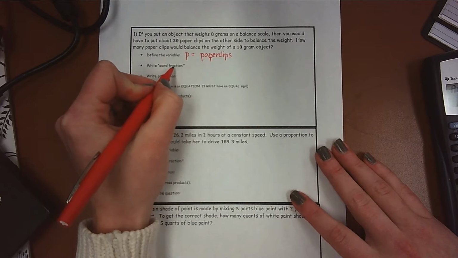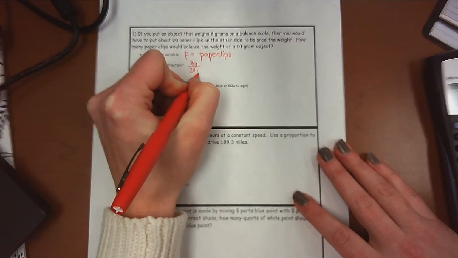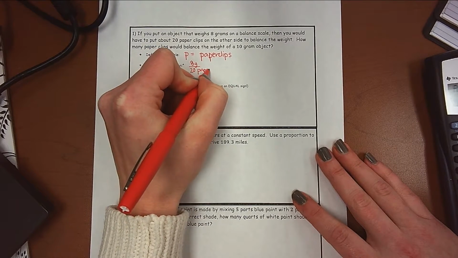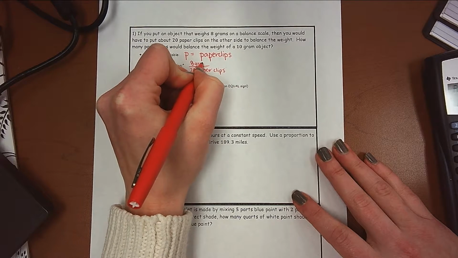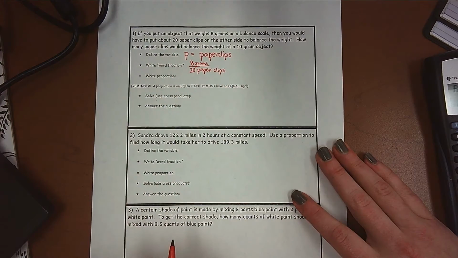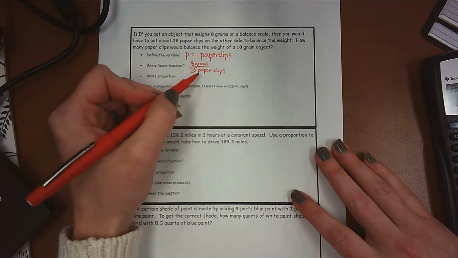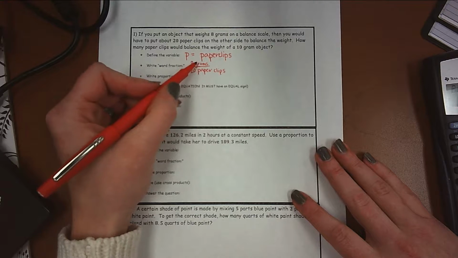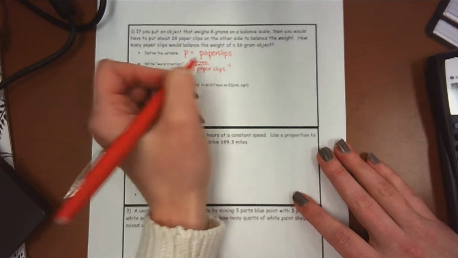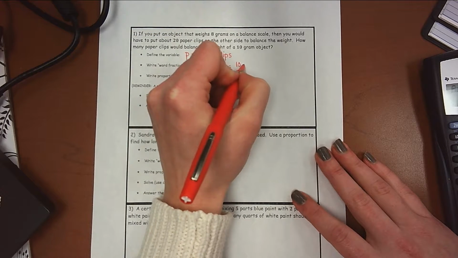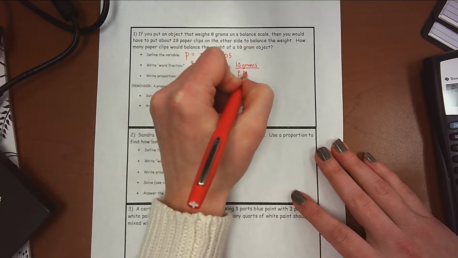Write a word fraction. We know that 8 grams can be over 20 paper clips. Again, 8 grams is over 20 paper clips. Remember that ratios or rates are two different values, grams and paper clips, so it's important that we use our words. And then 10 grams is the new object over P paper clips. That's what we don't know.